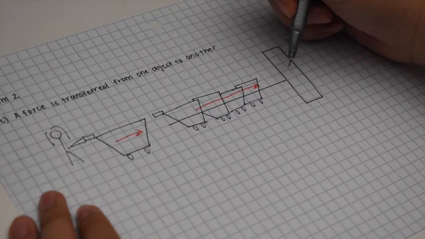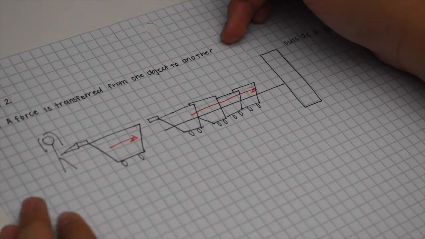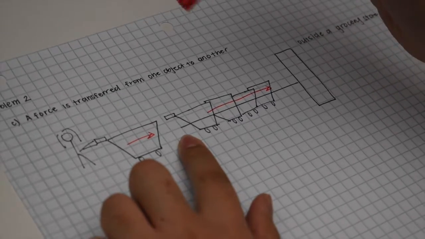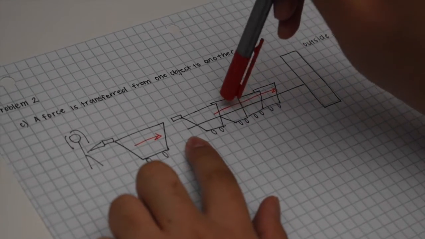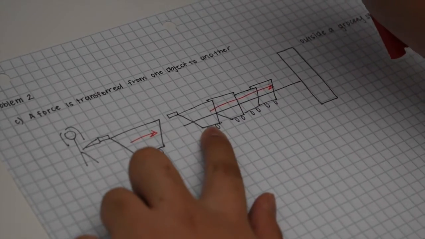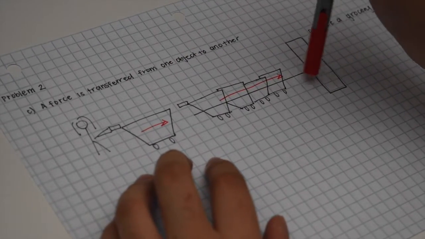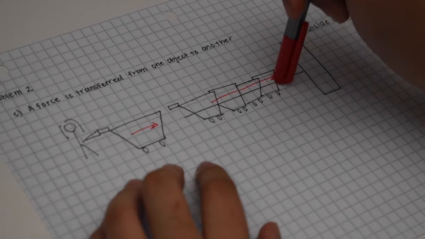This shows the statement because when a bigger force is applied to a stationary object, the bigger force will transfer its energy to the stationary object, causing these objects to move forward.